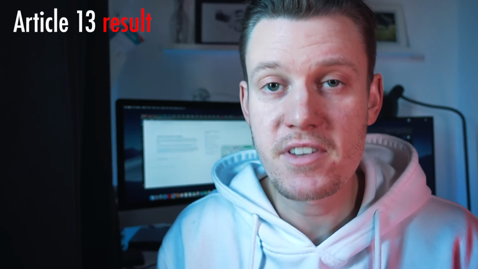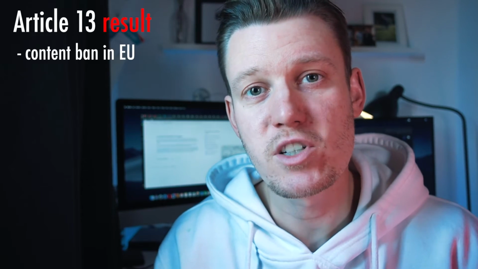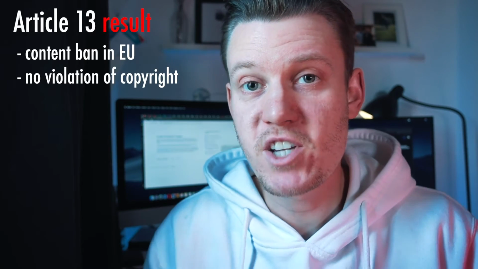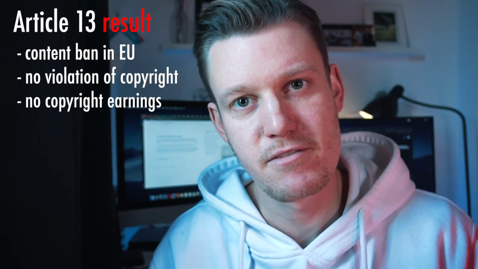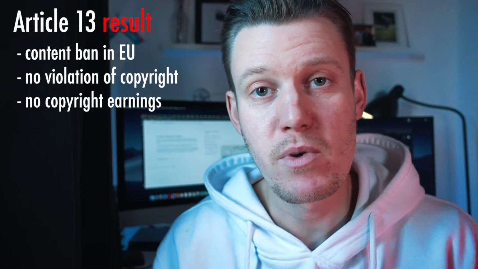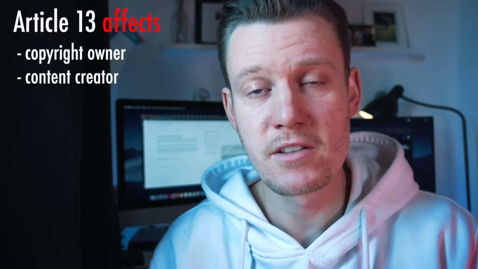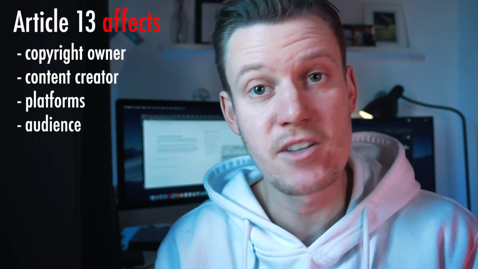If Article 13 becomes law, you can't watch much content inside the European Union. The copyright owner has no violation objections and his material is safe. But also, copyright owners earn less money with the rights. Because of all this, it's important to find a solution for all: the copyright owner, the content creator, the platform and the audience.